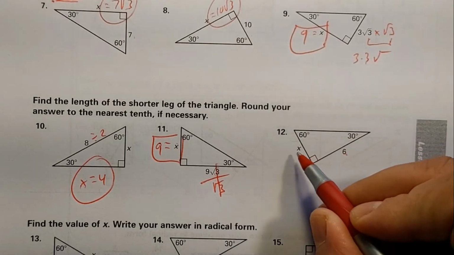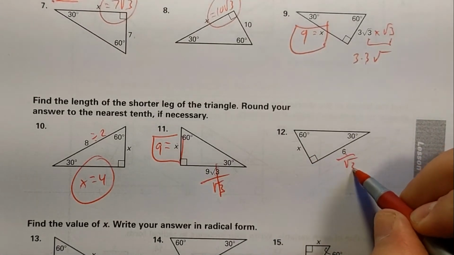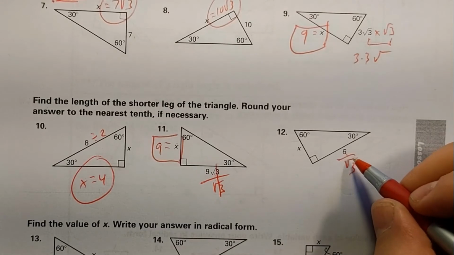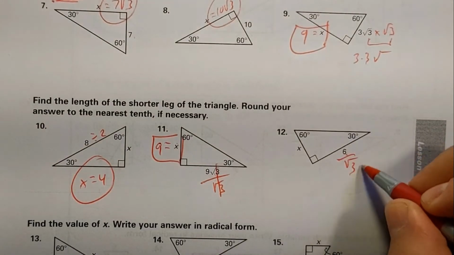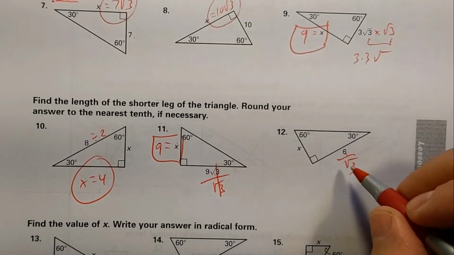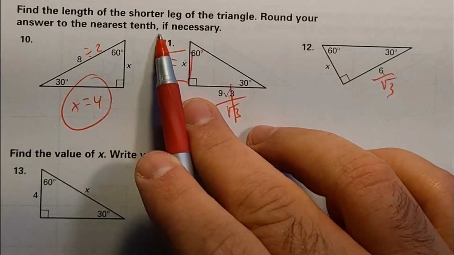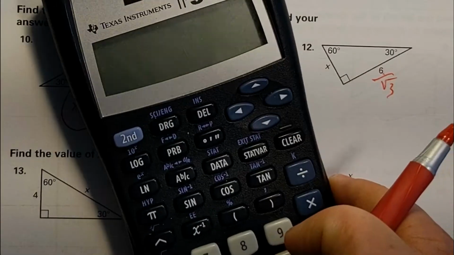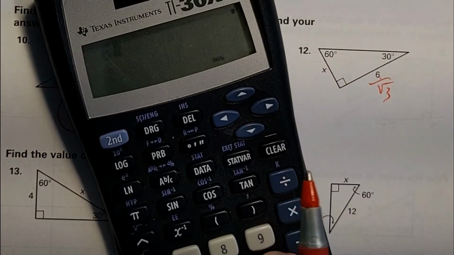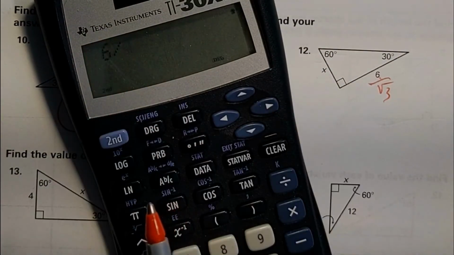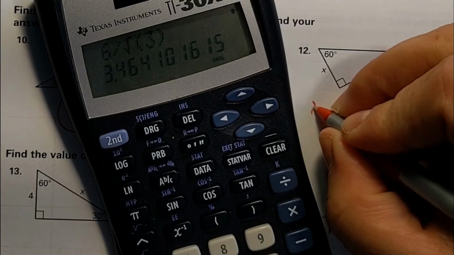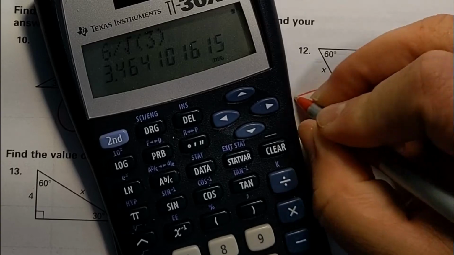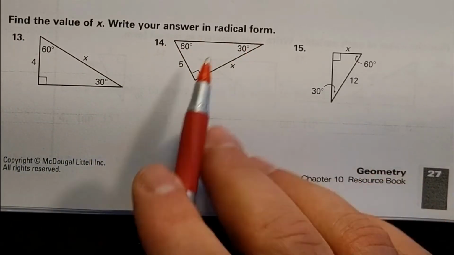Number 12, this is the long leg. And so from the long leg to the short leg, you're supposed to divide by the square root of 3. The thing is that if you have to give me a radical answer, you would have to deal with the radical in the denominator. This is asking for the nearest tenth, and for the nearest tenth, all you do is let the calculator do the work for you. So 6 divided by the square root of 3 is 3.5. So x is 3.5.